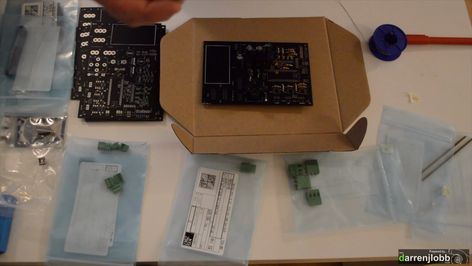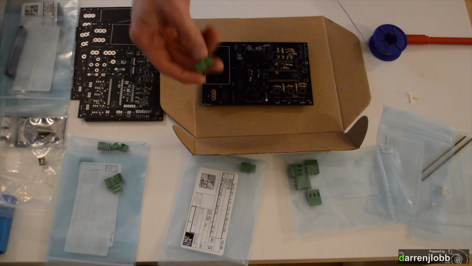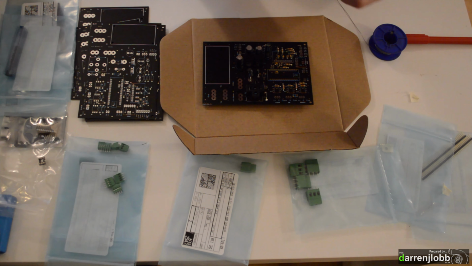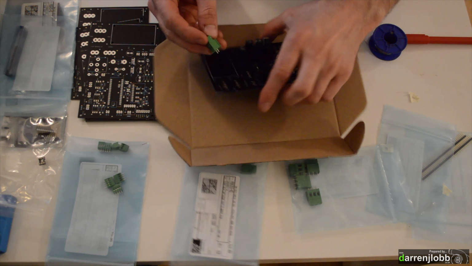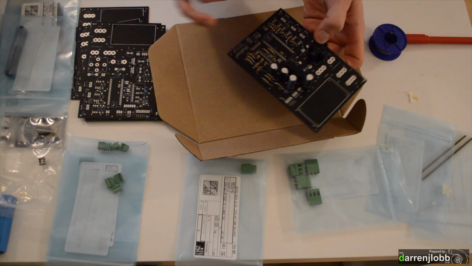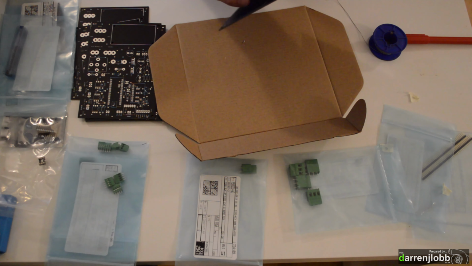Right, we're going to get some of these screw terminals mounted up now. Pretty much the same principle, just stick them through. Obviously they want to go the way that you can access the screw terminal. We've got some 2-pin ones, some 3-pin ones which are the larger ones, and then the smaller ones for the other ones.